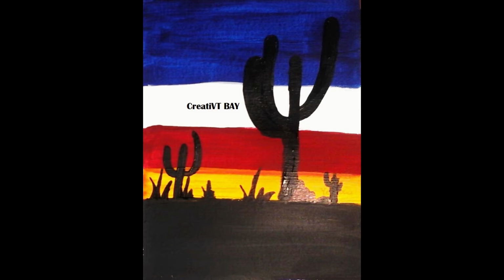For today's tutorial, I have created this artwork using a mix of dark and light colors for the background and black for cactus and foreground. Using this transition of colors, I have tried to simplify this painting and yet maintain the vibrancy using the mix of warm and cool colors.